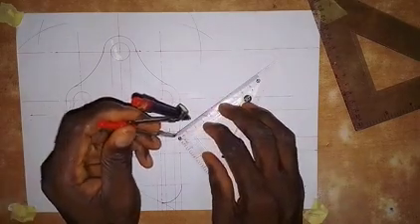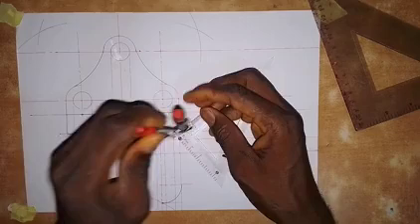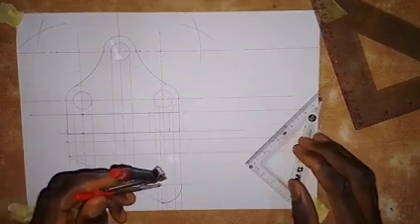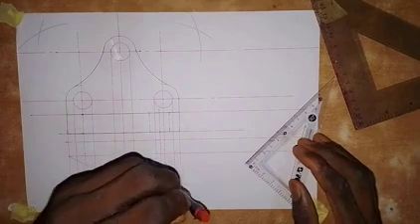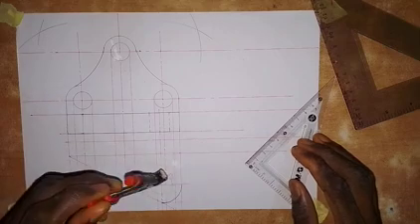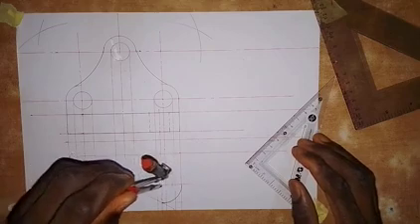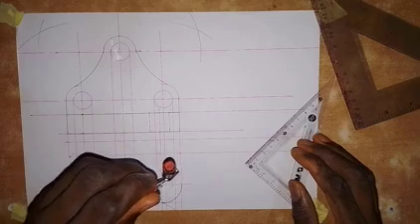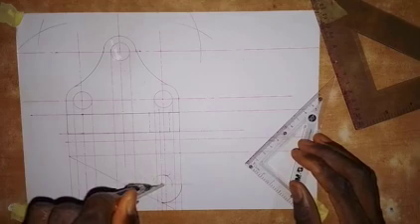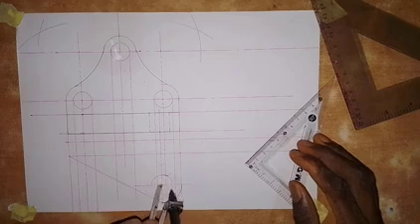So we take a measurement of 10 millimeters. So this is 10 millimeters. So we put the pinpoint here at the center. Okay, then we gently draw the circle. So gently draw it. So that's what I'm trying to avoid. Okay, so you go this way and take it down here.